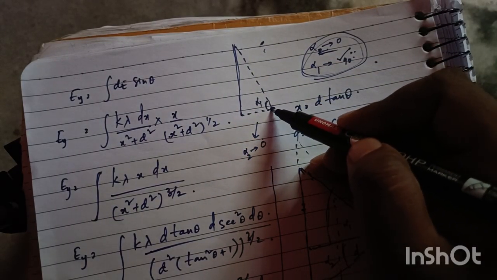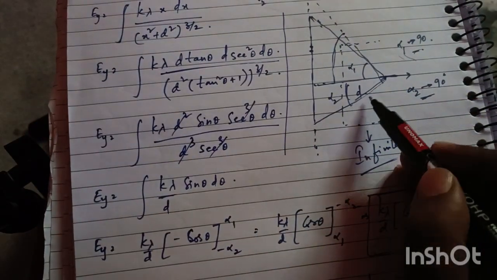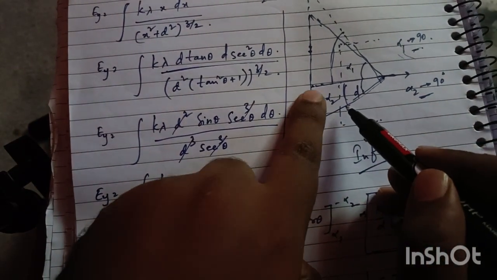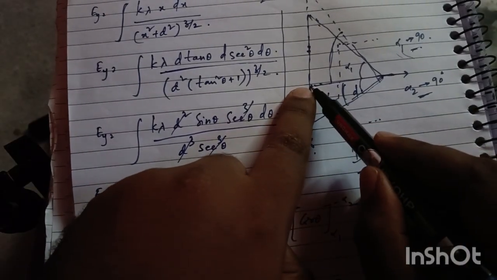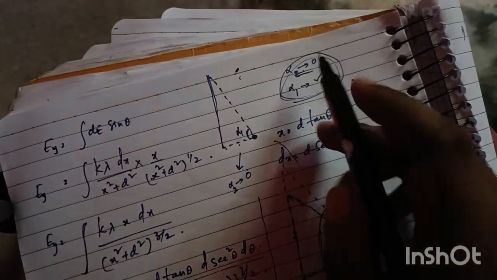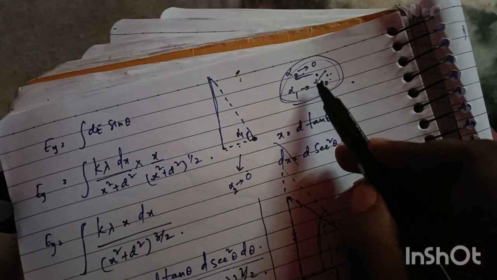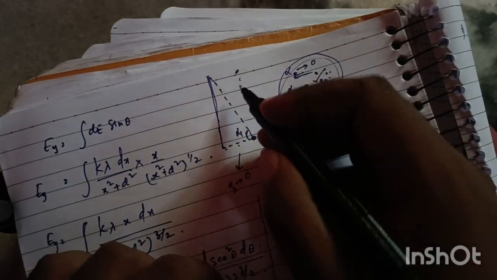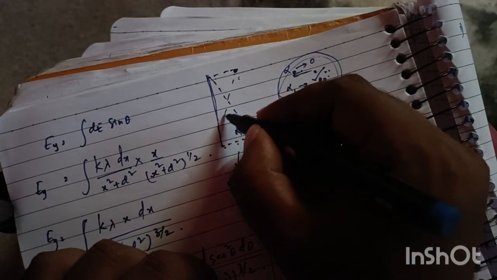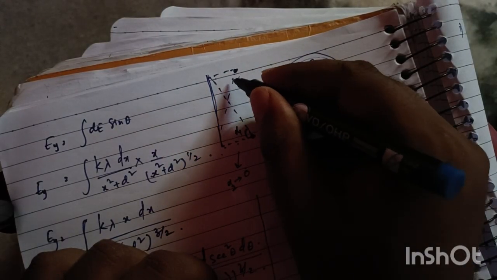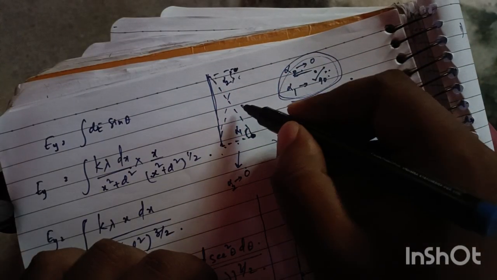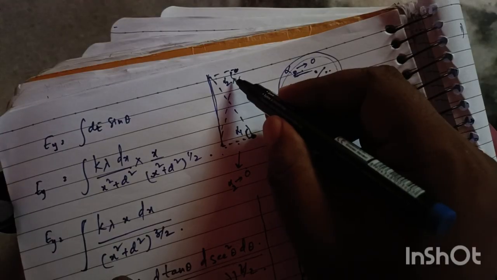If it is at the lowermost end, since the element can't go down here, the element can go at max up to here only. So this alpha 2 becomes 0, and alpha 1 could be some angle. And if this point is here, this is alpha 2, then alpha 1 approaches 0, and you can substitute just alpha 2.